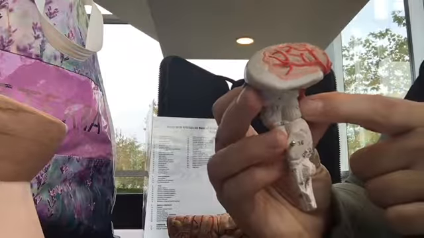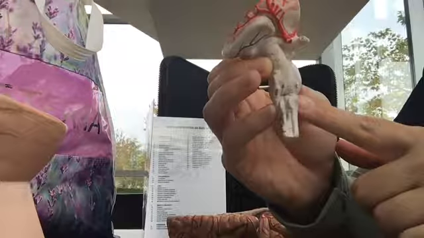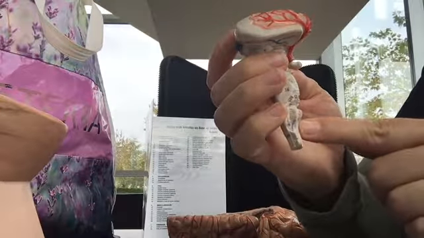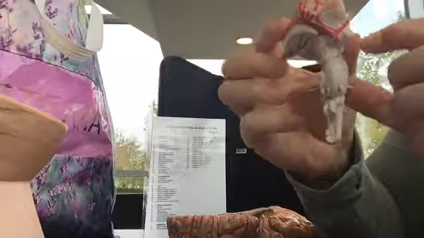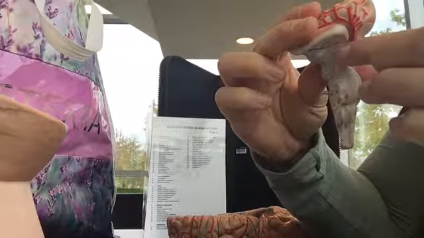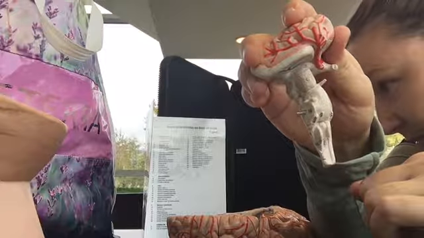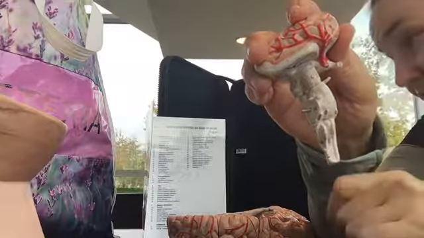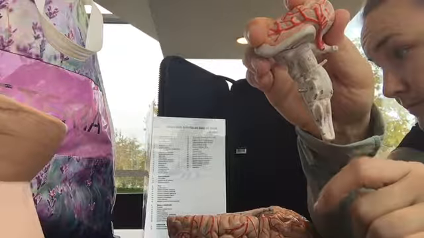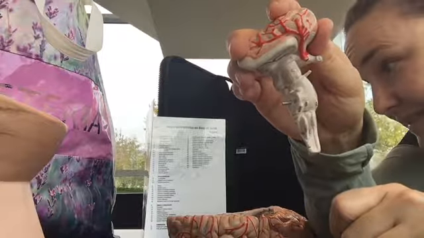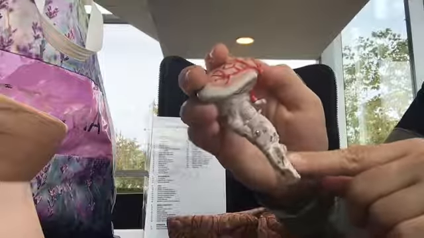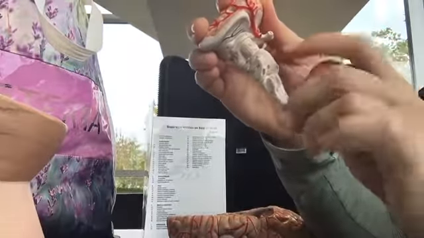So C, D, and E are all the brainstem, from here to here. And that includes the mesencephalon, the pons, and the medulla oblongata, which is the myelencephalon. The rhombencephalon is D, E, and F. So D, E, and F are the rhombencephalon. I don't think we need to know that one though.